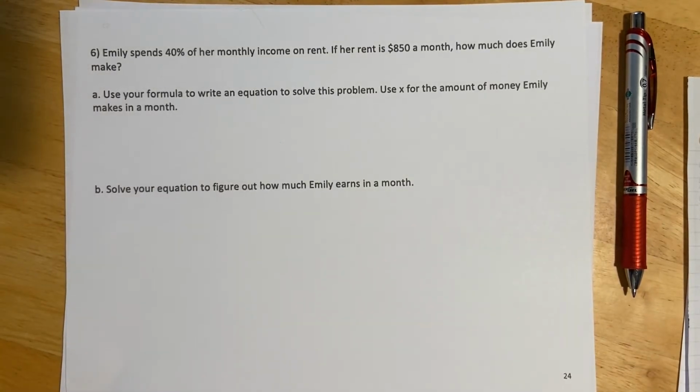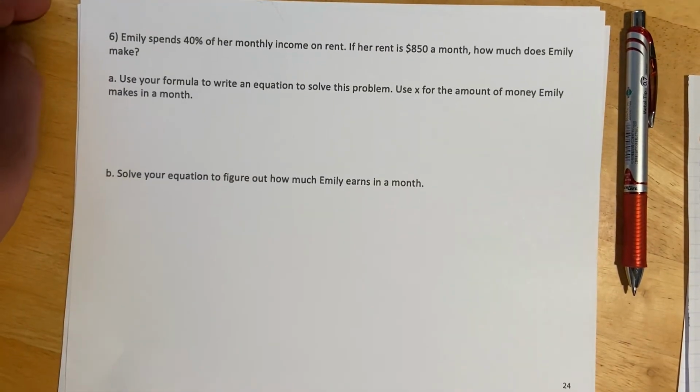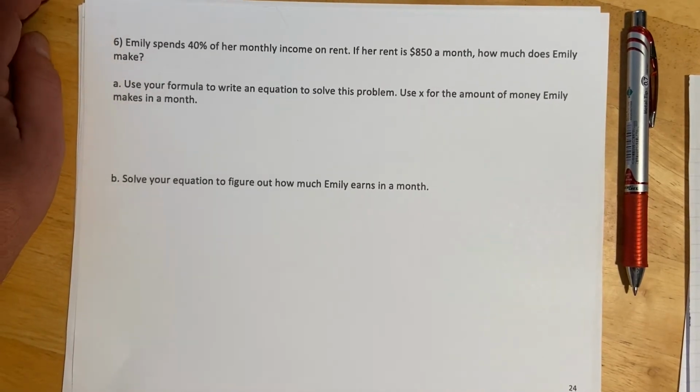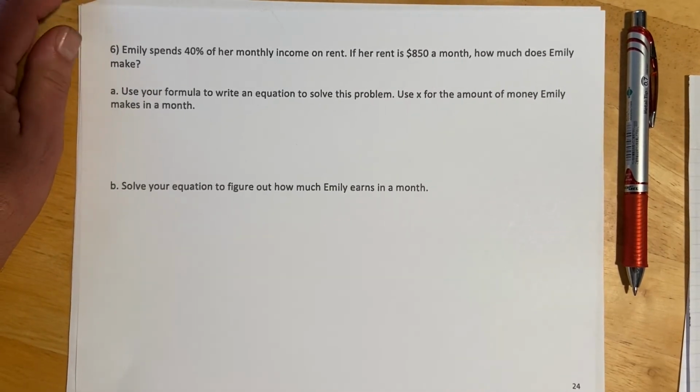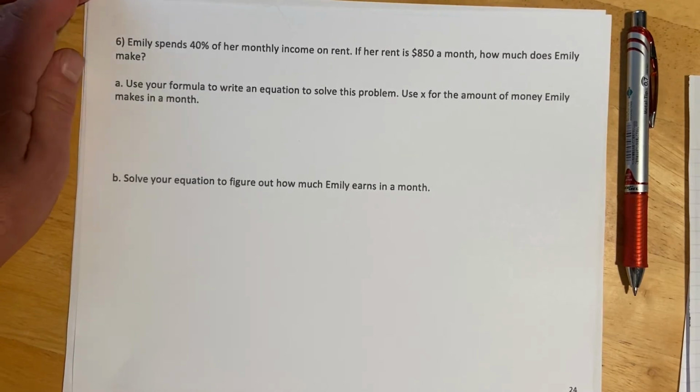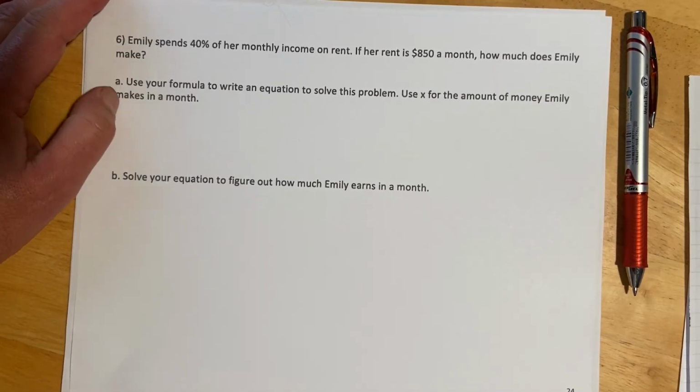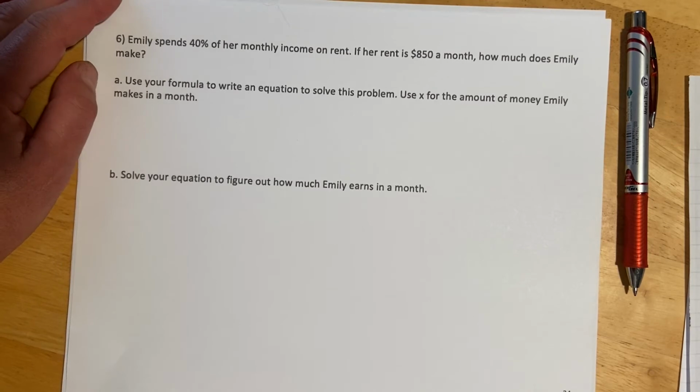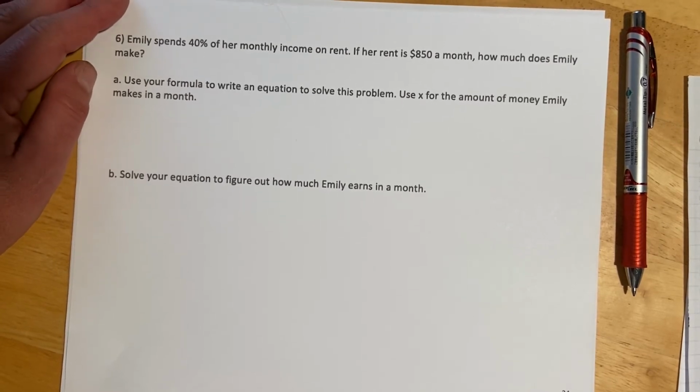Number 6, Emily spends 40% of her monthly income on rent. For instance, this is one that's a little hard to do in your head. If her rent is $850, how much does Emily make? So use your formula to write an equation to solve the problem. Use X for the amount of money Emily makes in a month.